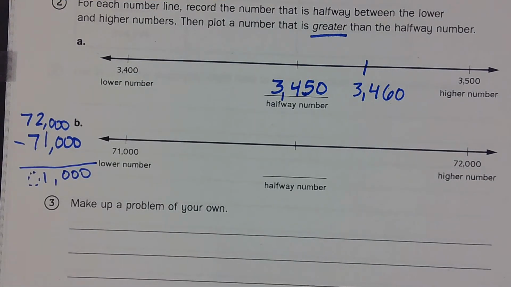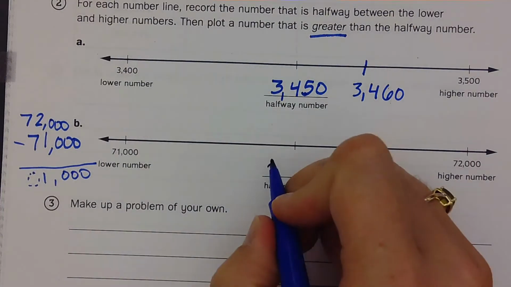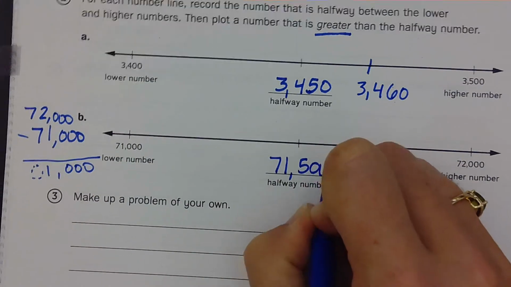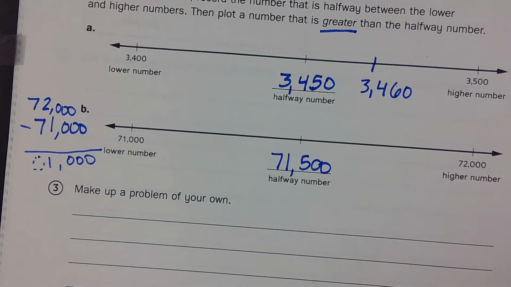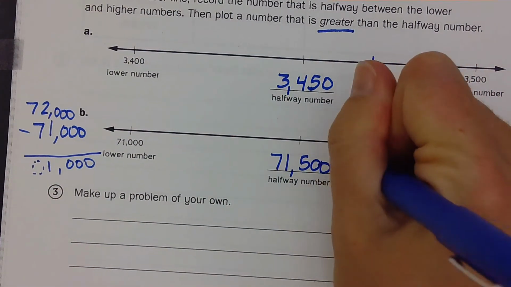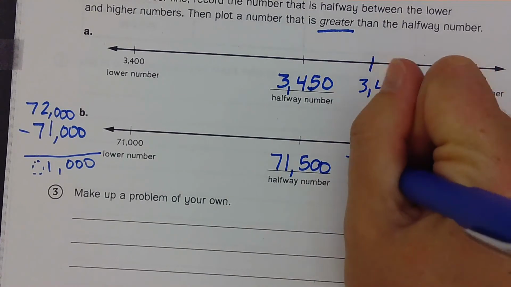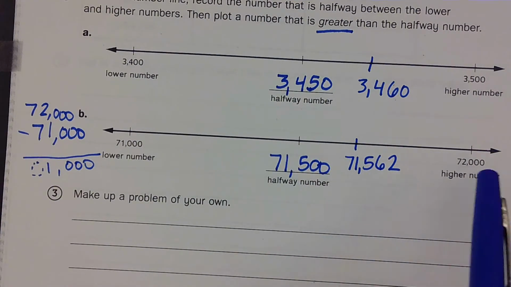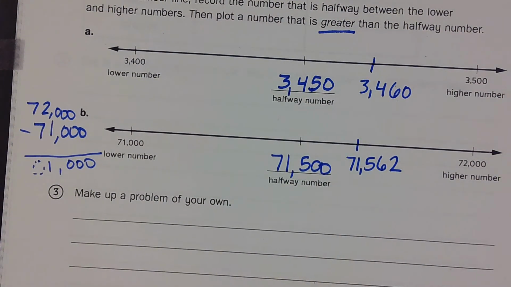So we know we have to go 1,000, and half of 1,000 is 500. So our halfway number is going to be 71,500. And they want us to plot a number that's greater than that. We'll just go with 71,562. Okay? It's greater than our halfway number, but it's less than our highest number.